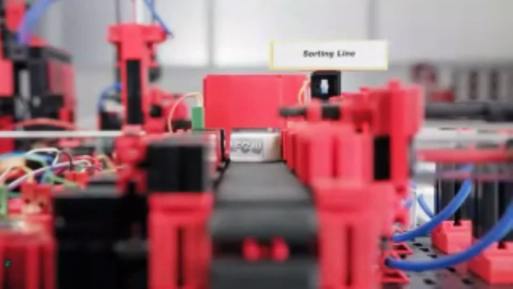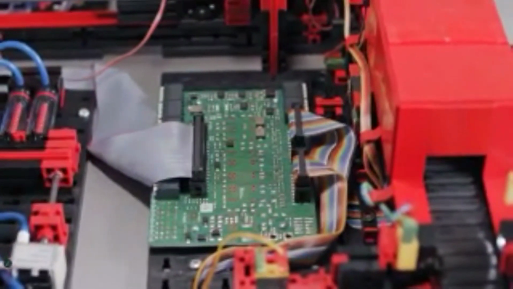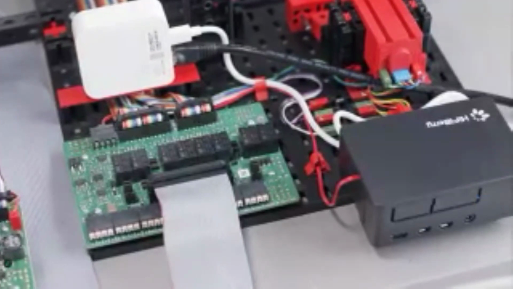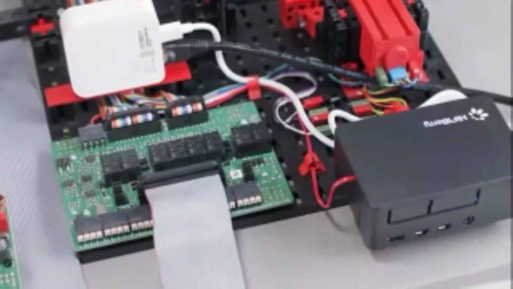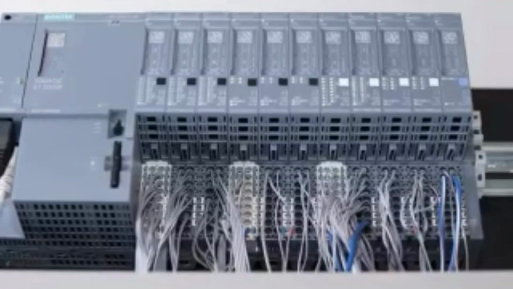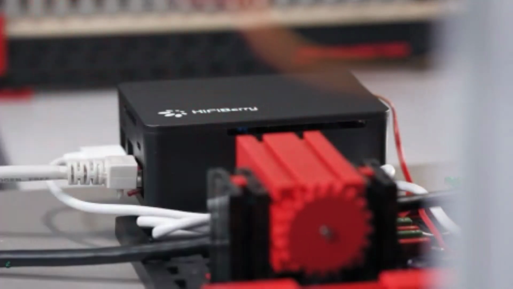The training factory industry is controlled by a PLC controller, a Raspberry Pi as IoT gateway, and a TXT controller. The PLC program controls the individual modules of the factory. The program is written in structured text. The PLC communicates via the standard OPC UA protocol with the Raspberry Pi, which acts as an IoT gateway to connect the factory to any cloud.